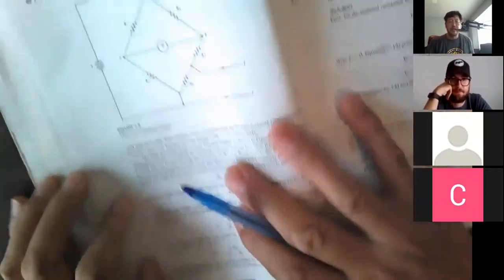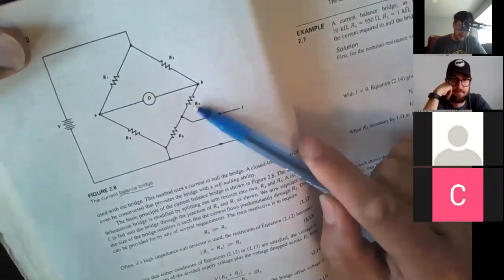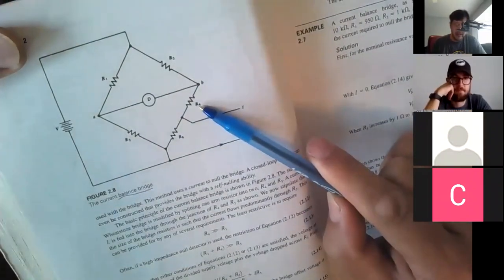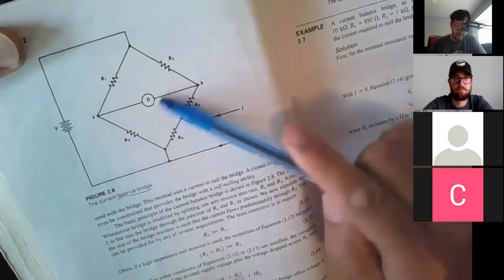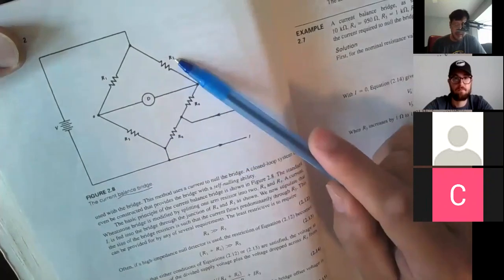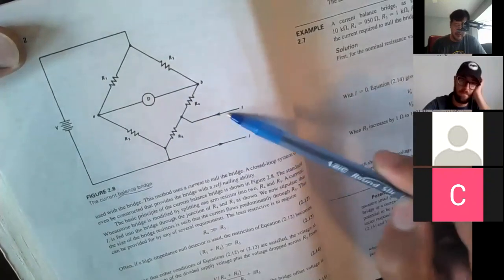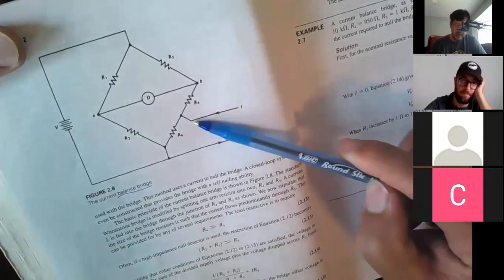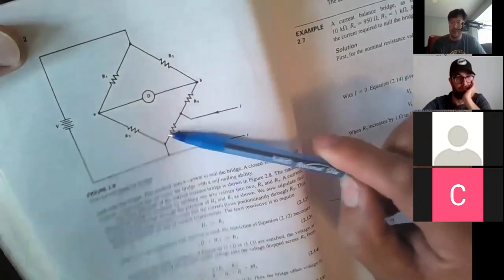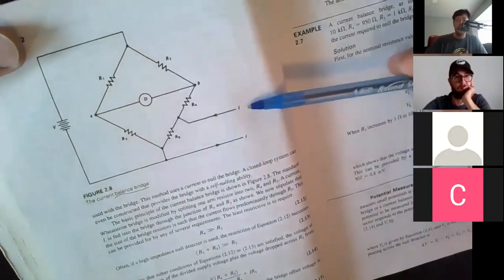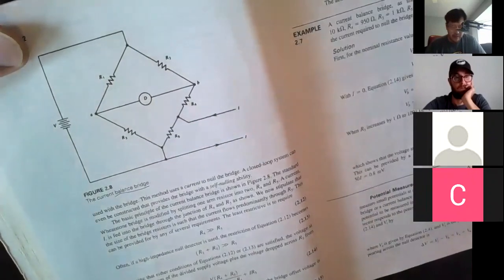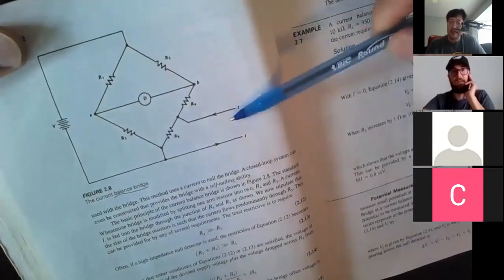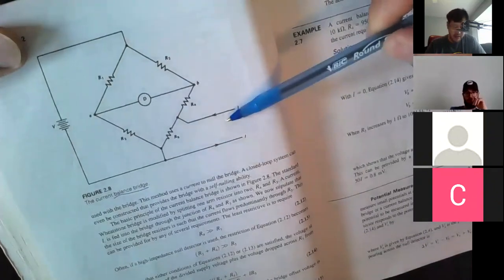Another way to rebalance the bridge is what the author put here. If this guy is the sensor, 70 degrees, tomorrow 90 degrees, the day after tomorrow 50 degrees, the bridge will be off balance. Instead of changing this resistance, we inject another current into the bridge. That's extra power, and this extra power will be a current. By adjusting the strength of this current, we can rebalance the bridge.